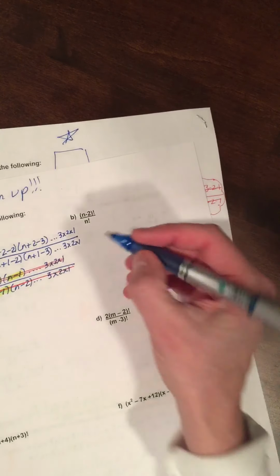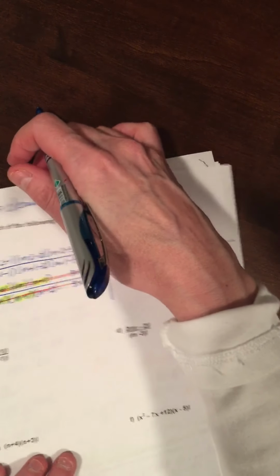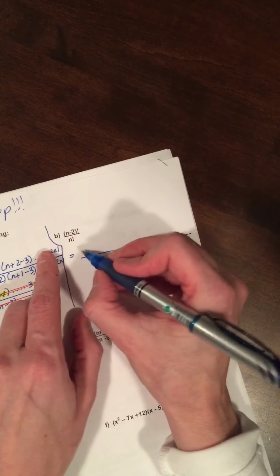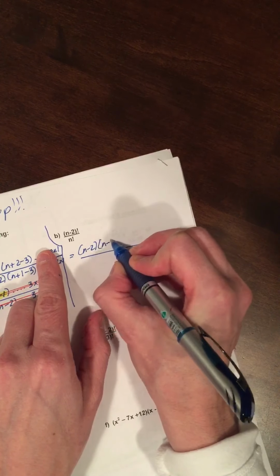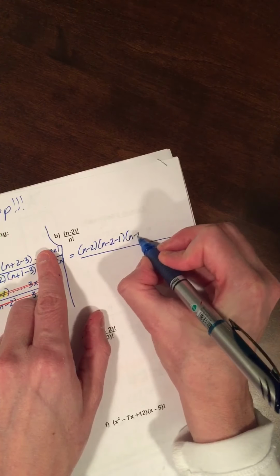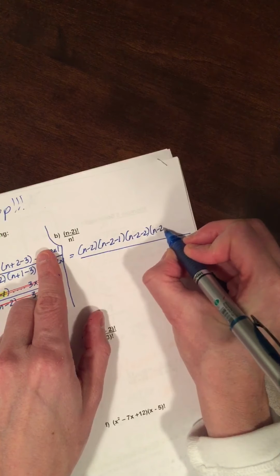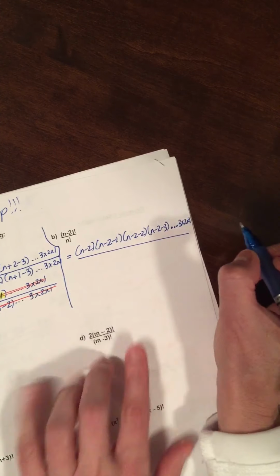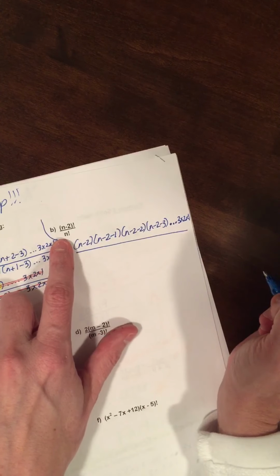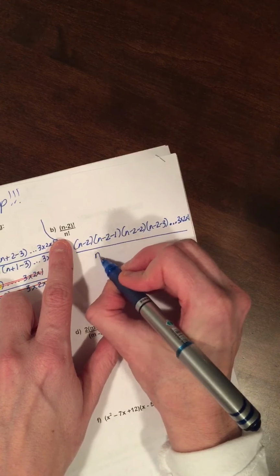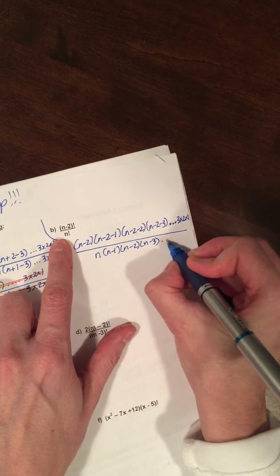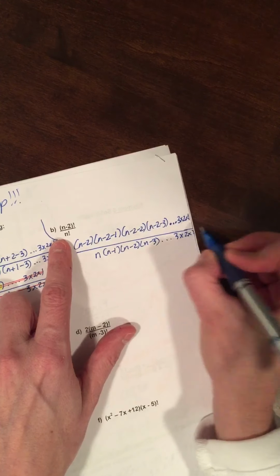Let's try another one. Let's try B. Okay, hold on. n minus 2 factorial. So again, I'm getting good at this. I gotta go slowly. n minus 1, n minus 2, n minus 3, dot, dot, dot, 3 times 2 times 1. n factorial, that's just our basic rule. n minus 1, n minus 2, n minus 3, dot, dot, dot, 3, 2, 1.